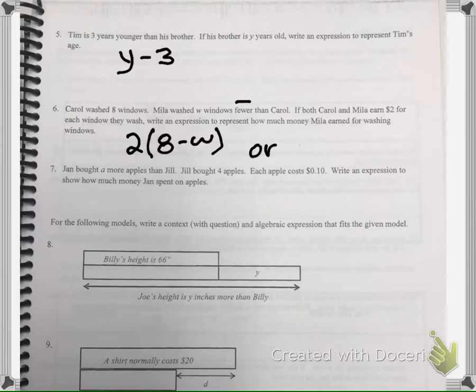Another way to write it is we have 2 times 8 is $16 minus 2W. All we did was the distributive property. 2 times 8, 2 times negative W. Either way is correct. We are not solving these.